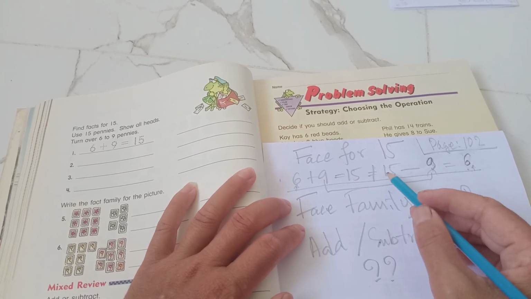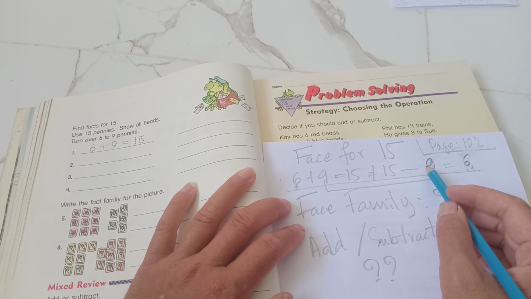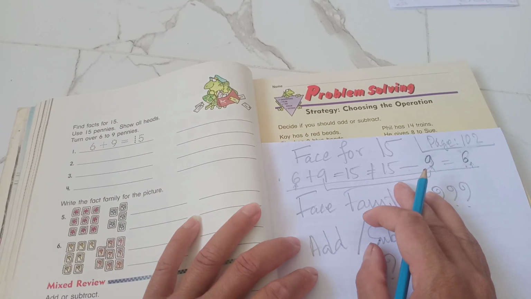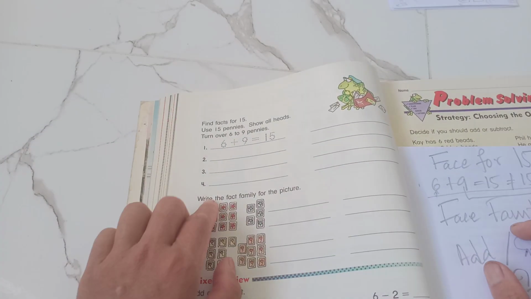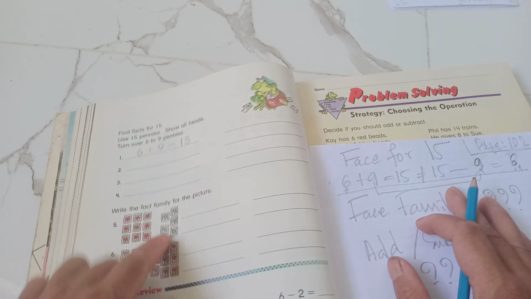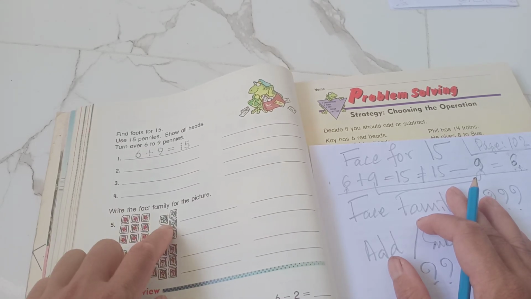Or you can use 10 first. 10 minus 9 equals 1, 1 plus 5 equals 6. Easy to understand. And in this you can see bubbles, right away the fact family. You can see the picture, and in this you can see 9 plus 5.